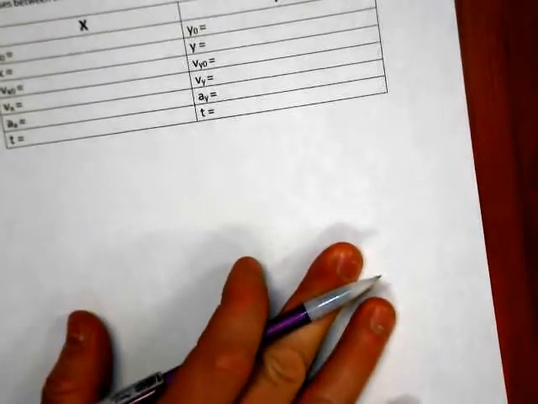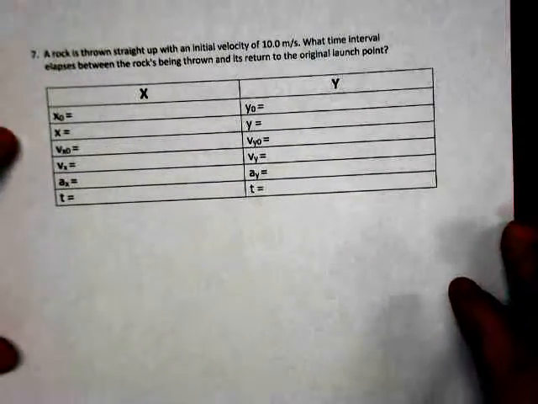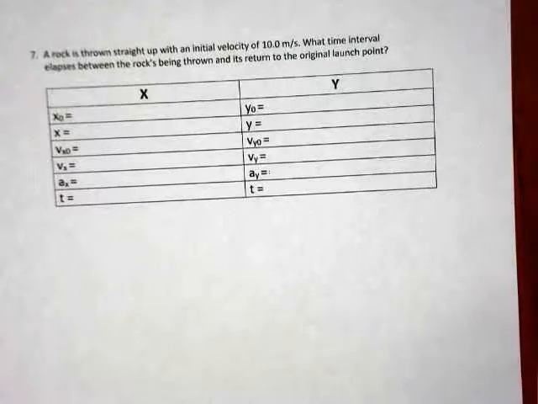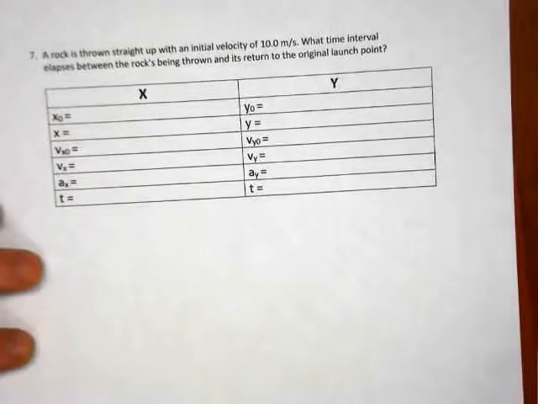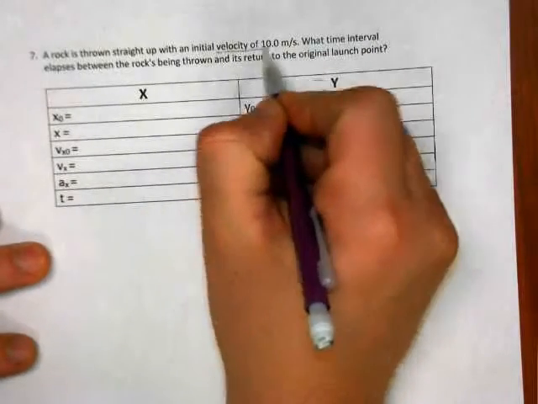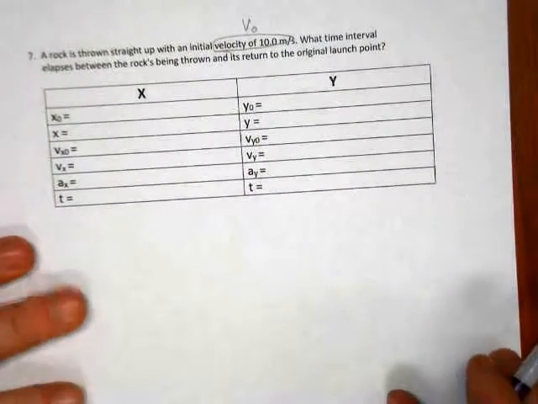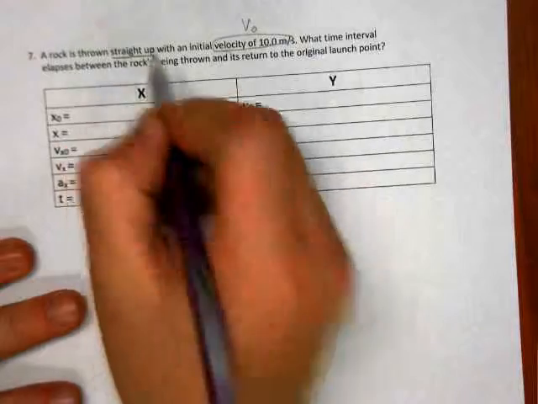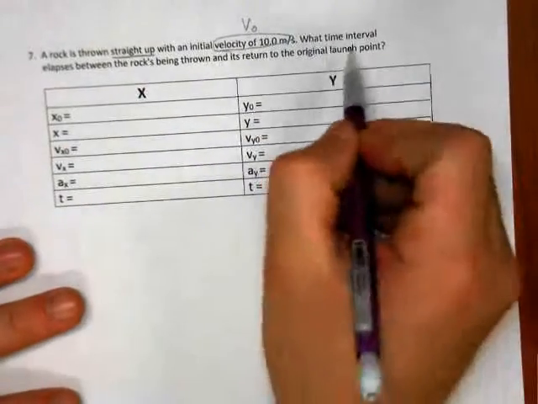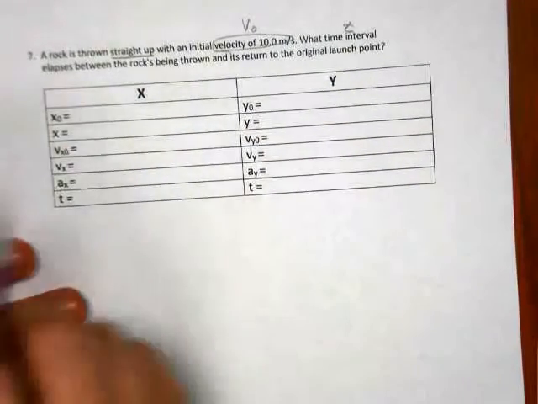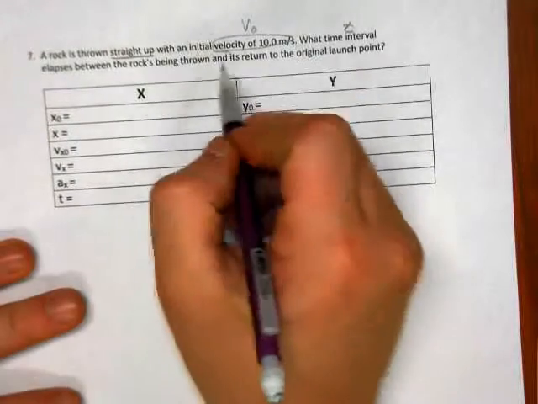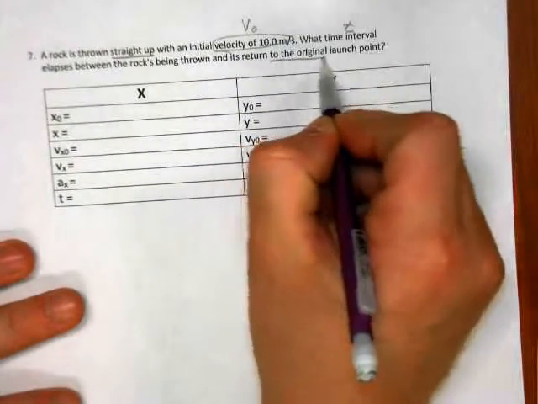Question 7. A rock is thrown straight up with an initial velocity of 10 meters per second. I'm going to circle that, V0. And I'm also probably going to circle "straight up." What time interval t elapses between the rock being thrown and its return to the original launch point?